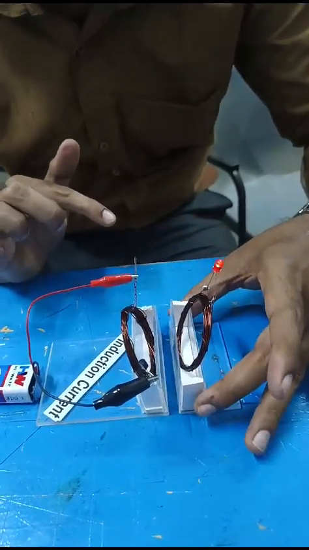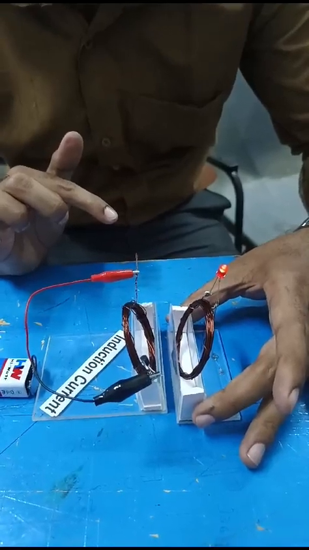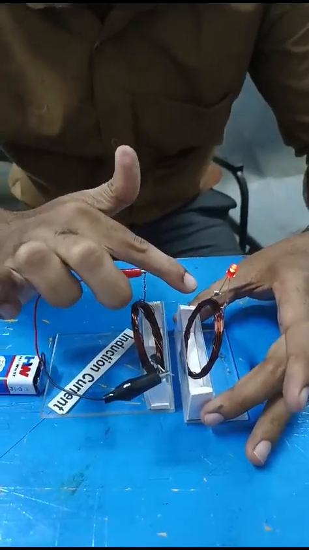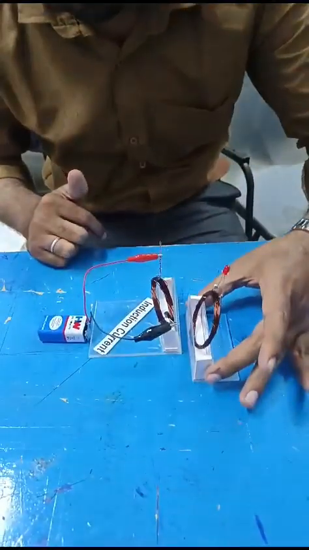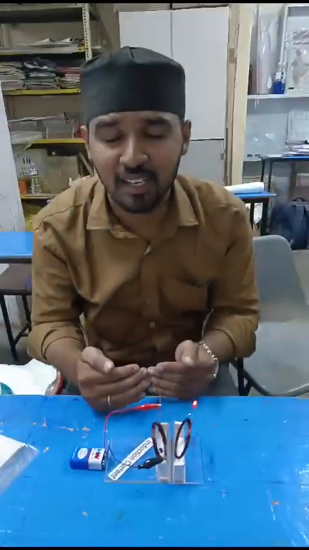Now again, when we bring it back into the field of the coil, the current is passed to the LED through the coil. When it is moved away, it turns off, and when it is brought near, it turns on. Now what is behind it?